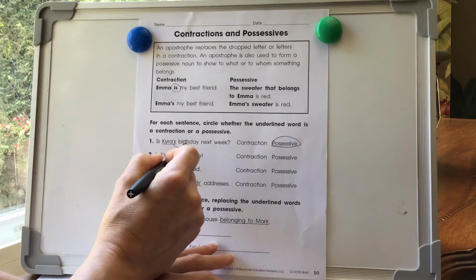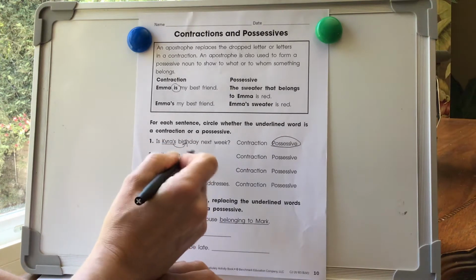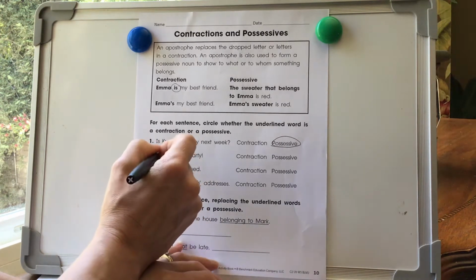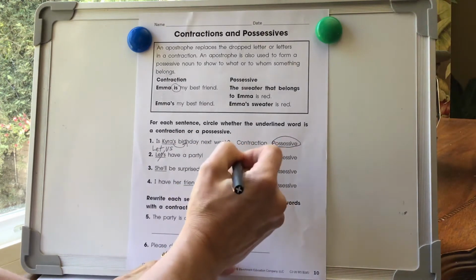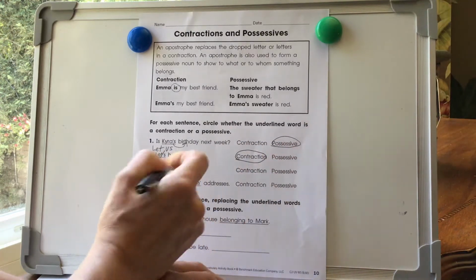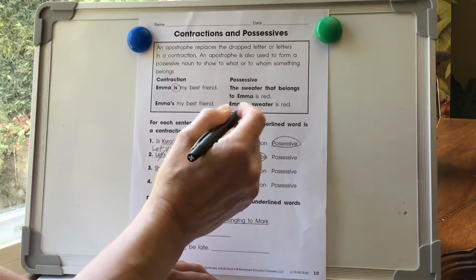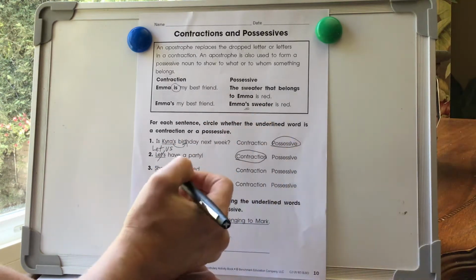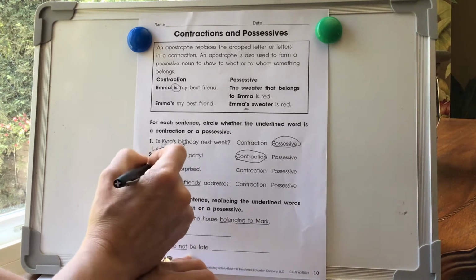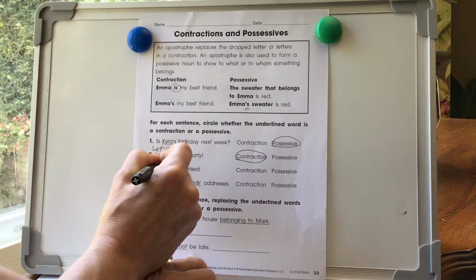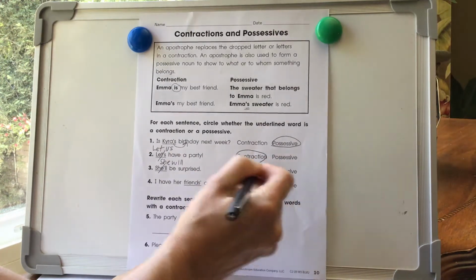Okay, let's have a party. Okay, so let's see. Whose party is it? That doesn't make sense. But this would be a contraction of let us have a party. So we know that is going to be a contraction. She'll be surprised. So let's see, is this possessive? Well, first of all, it has to be apostrophe S and a possessive. So let's take a look. She'll. We know that this is a contraction for she will be surprised. So that is a contraction.